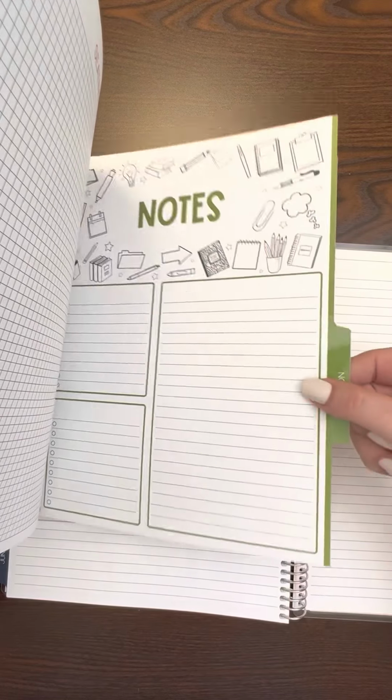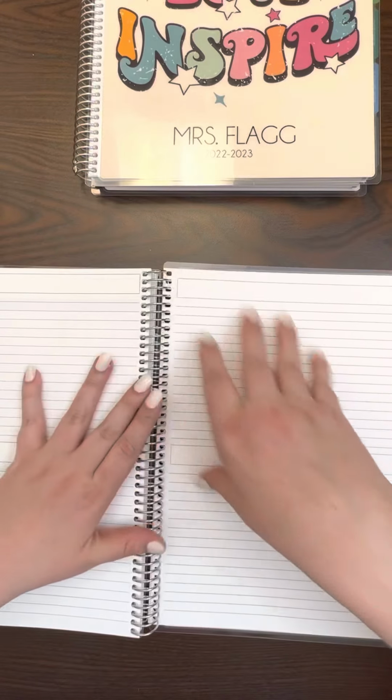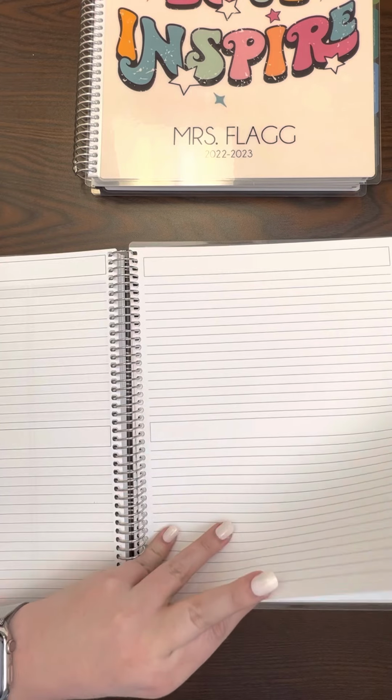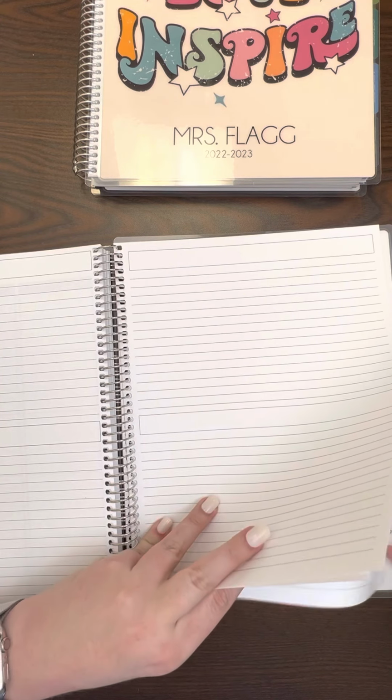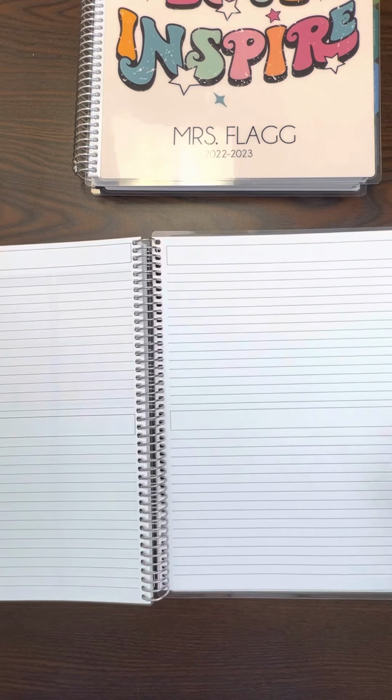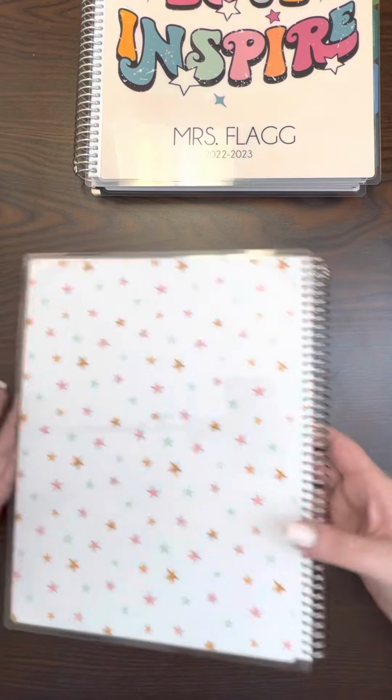So if you're just really wanting just that note tab, then you can get that, and we can put that in here for you. So like I said, there's going to be 10 front and back split notes instead of the teacher resource package. So that's what makes this the non-teacher.